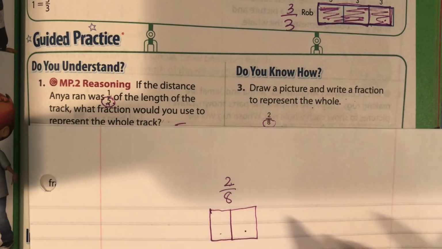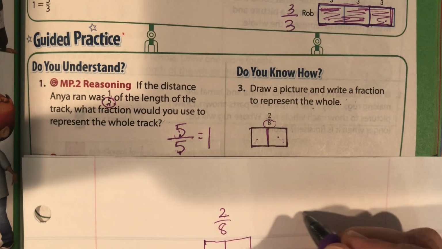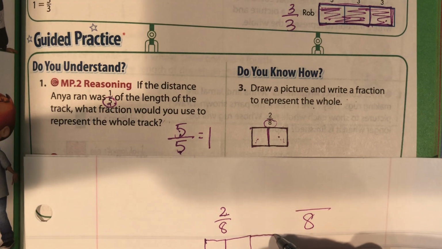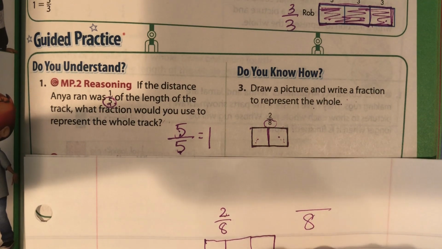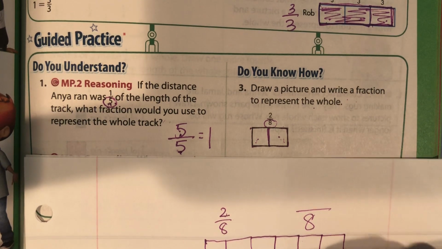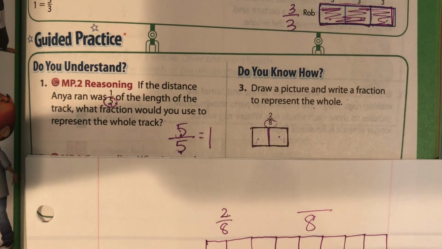If I have 8 parts total, I divided this so that it's in 2. I don't have 8 parts total. I have 2 parts right here. So 1, 2, 3, 4, 5, 6, 7, 8.